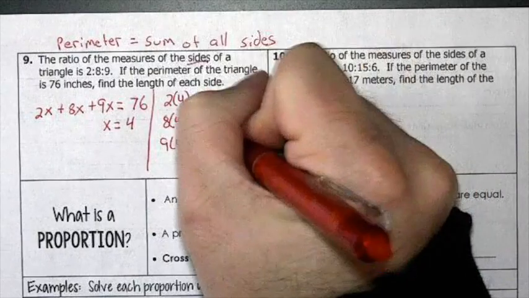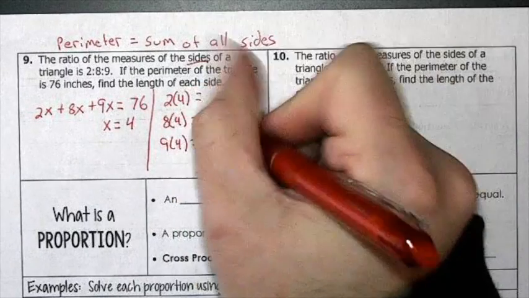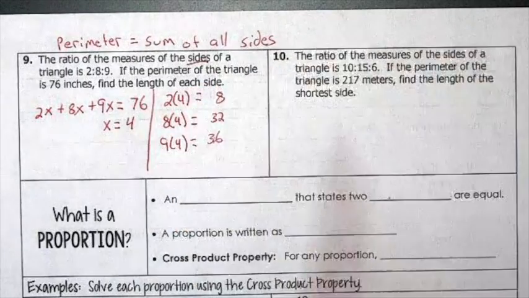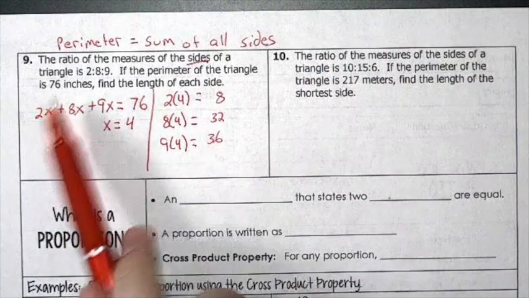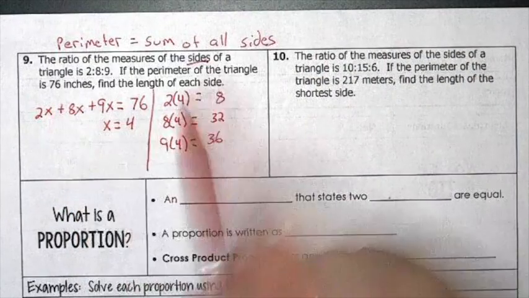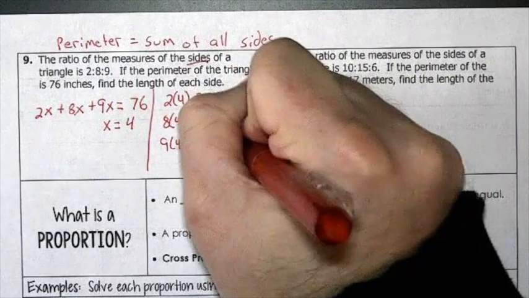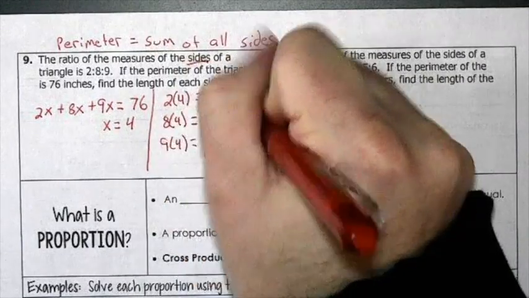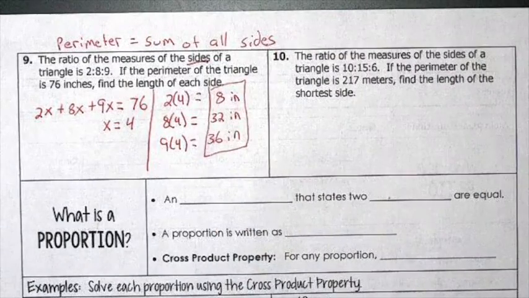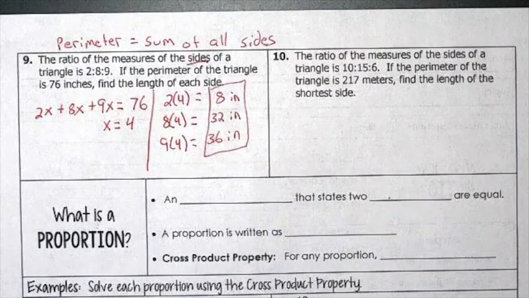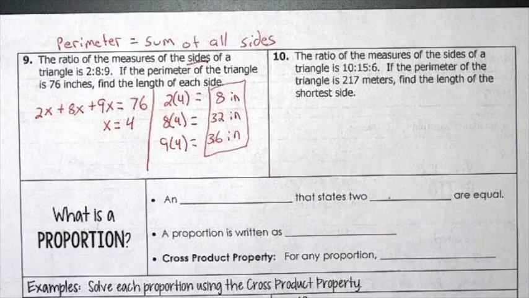So just plug all these in on your calculator, and you're going to get 8, 32, and 36. Now since the perimeter is 76 inches, each one of these is also going to be inches. So once you do that, you're done with this problem.